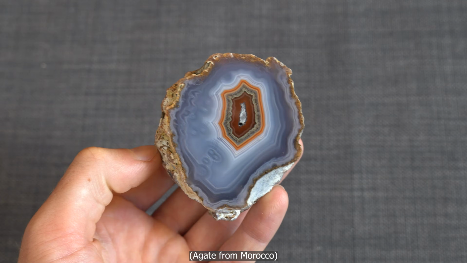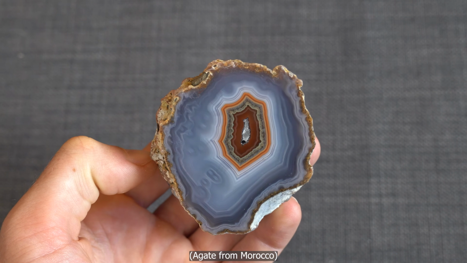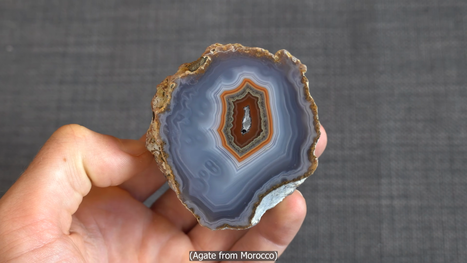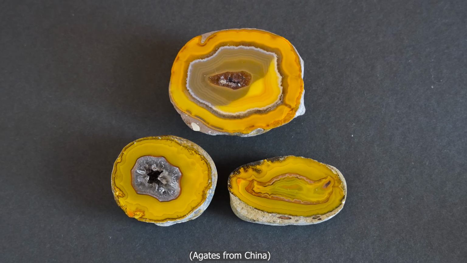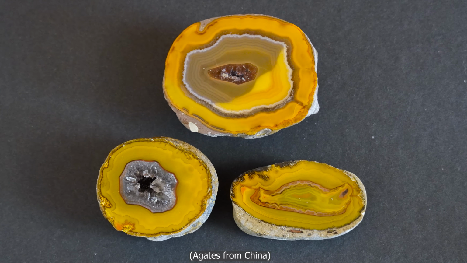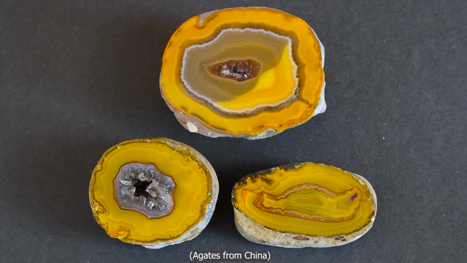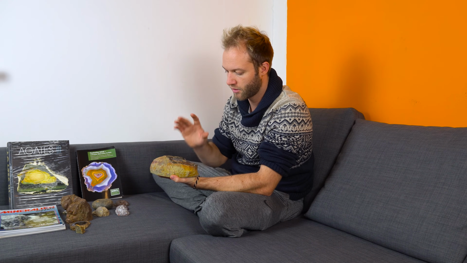So for example, if you know which colors are predominantly formed at a certain location, then of course there's a higher chance that this agate is actually from this location and not from another location. So for example, if you find a lot of yellowish agates, but know that at certain areas there's no yellow agates at all, then you can tell for sure that it's not from that area. So I will just show you some different agates and give you some information about these, which hopefully gives you a little bit of information to learn for today.